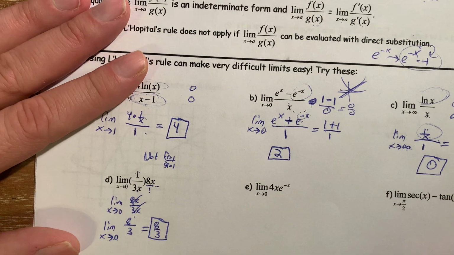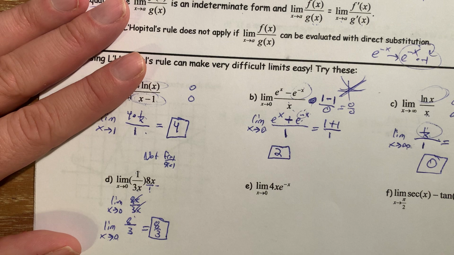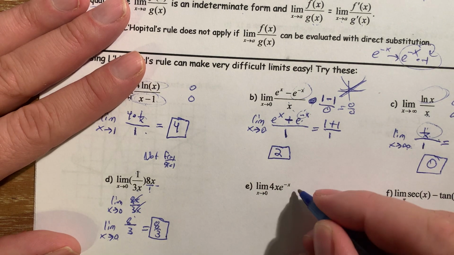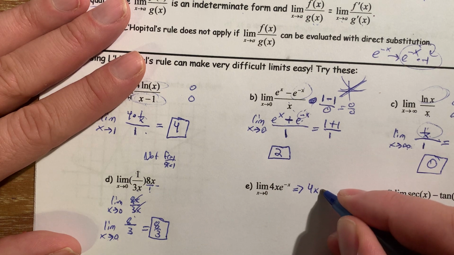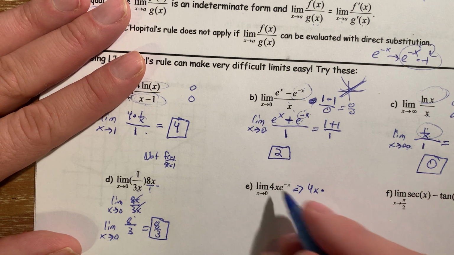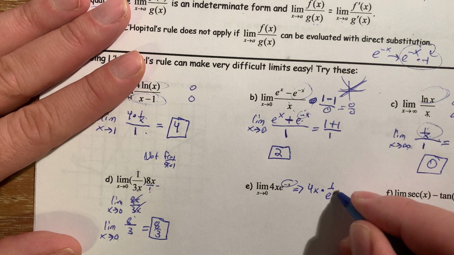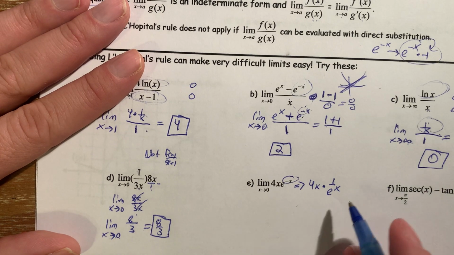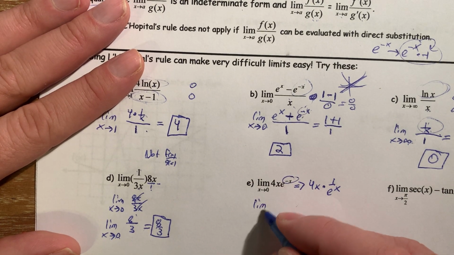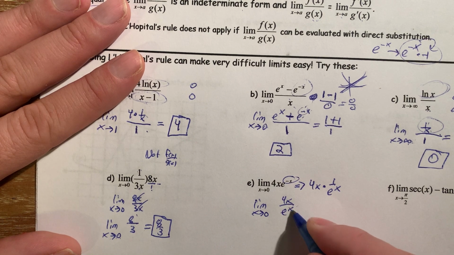All right, why don't you guys look at this one? This is not set up to be a L'Hopital's rule. How can we change it to L'Hopital's rule? Well, hopefully we recognize that this is the same as 4x times e to the negative x. Negative exponents are dividing. This is 1 over e to the x. And now we can see what's going on here. We can do limit as x goes to 0 of 4x over e to the x.